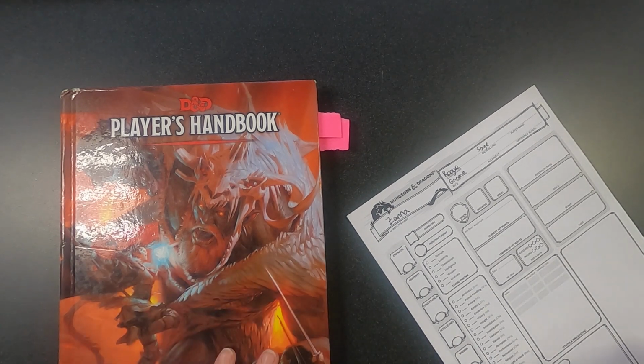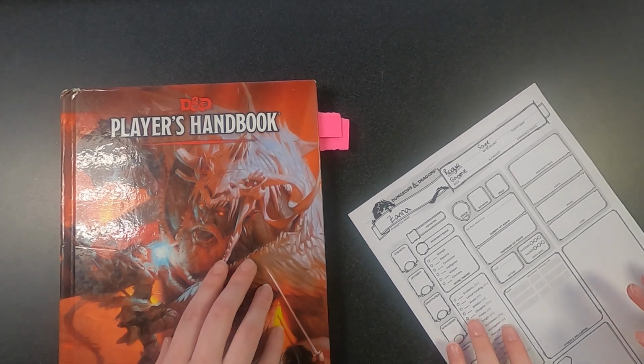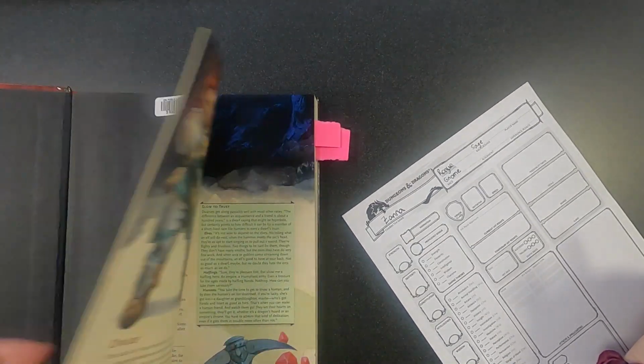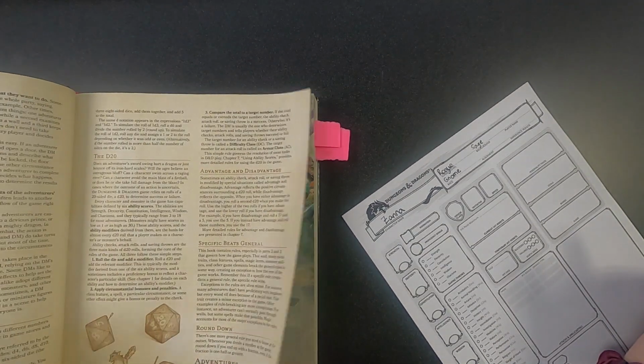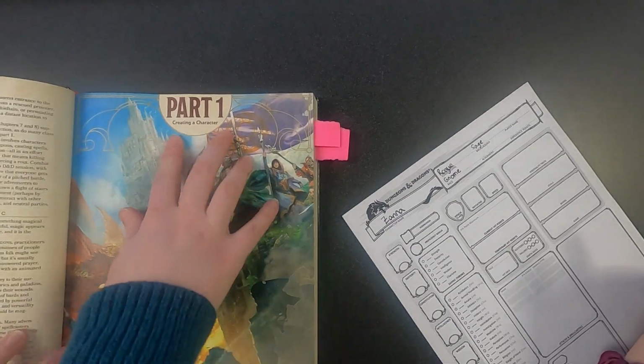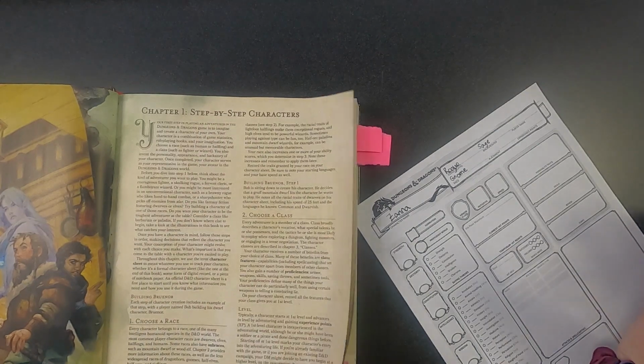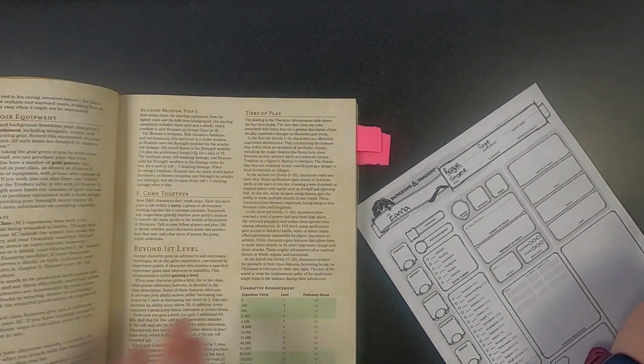When you're starting with your character, you're usually going to start off by picking out your race. So you can go ahead and open up the book, and that's going to be one of the first sections. We're in part 1, creating a character, and we're at step by step. And you flip to the next pages.